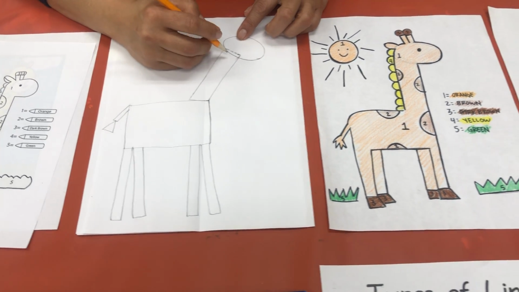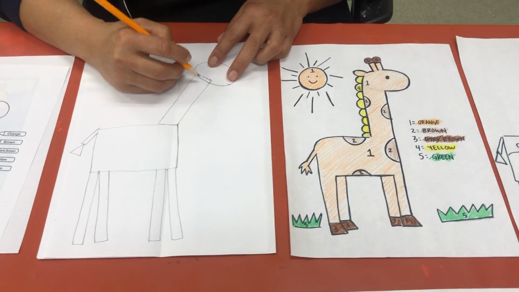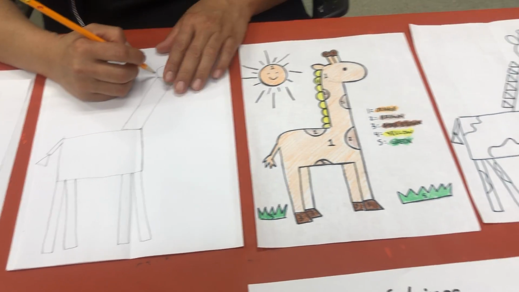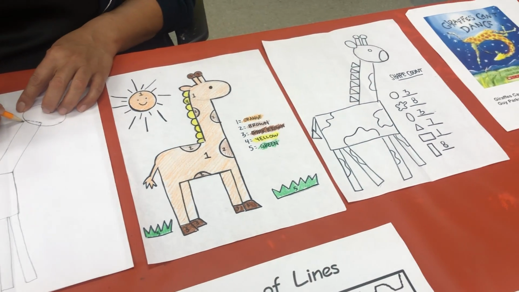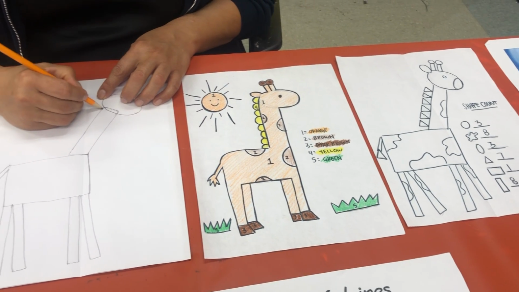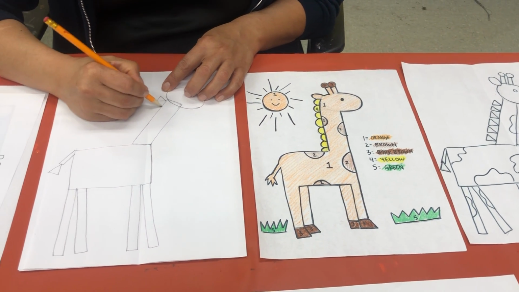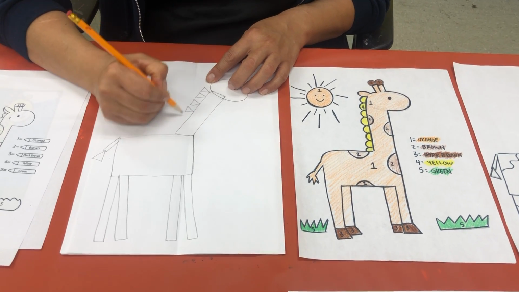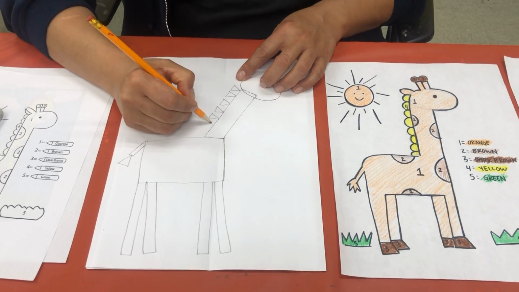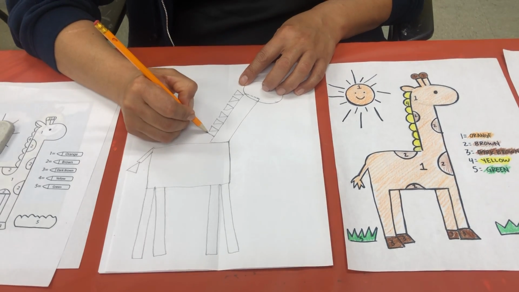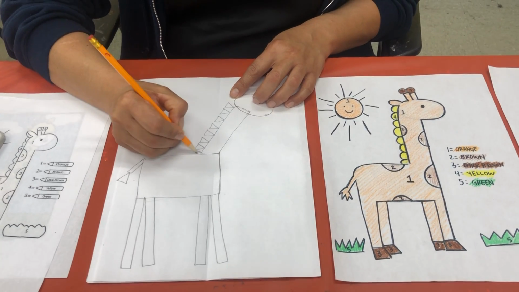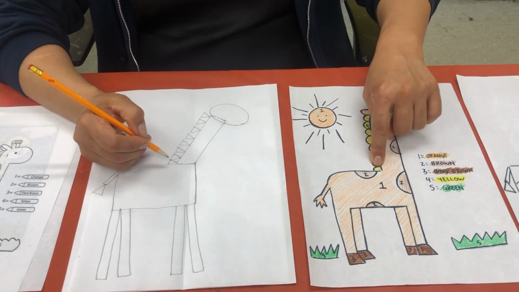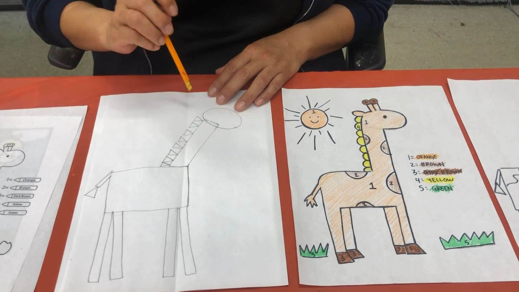Now we need to add the hair on the back of the neck of our giraffe. This can be done in many different ways. In my case, I'm going to use rectangles, but don't forget, you can use lines to imply hair. You can also use different lines, like curvy lines, like this one. This is up to you.